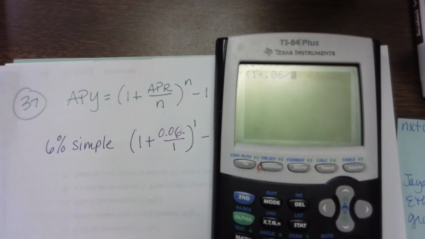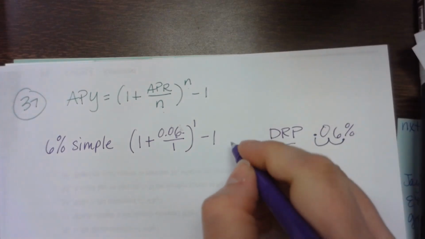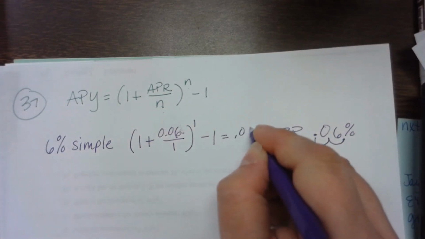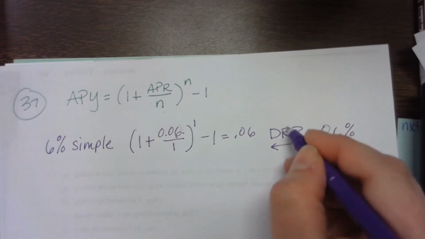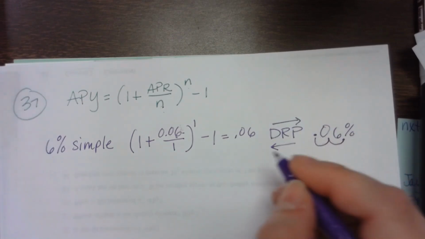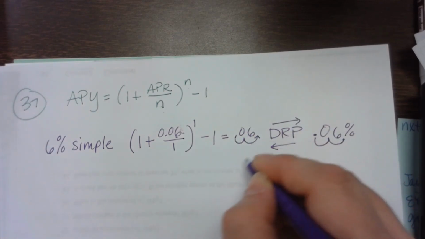Close that and put it to the power of 1. Bring it down and say minus 1. Okay, and when I hit that, I end up with 0.06. When I move it now from a decimal to a percentage, I'm going to move it back over 1, 2. That means I'm going to earn 6% back.